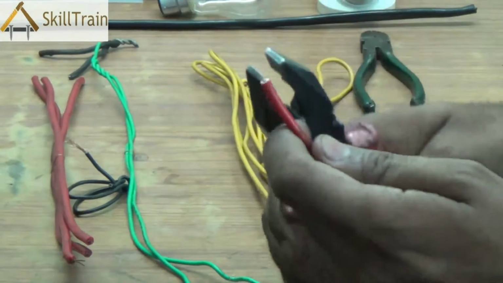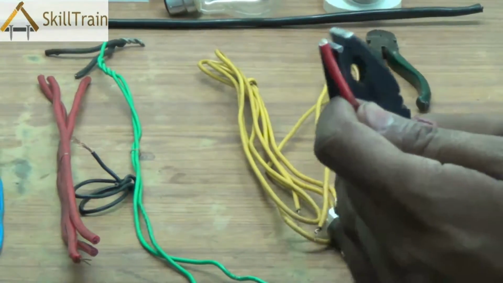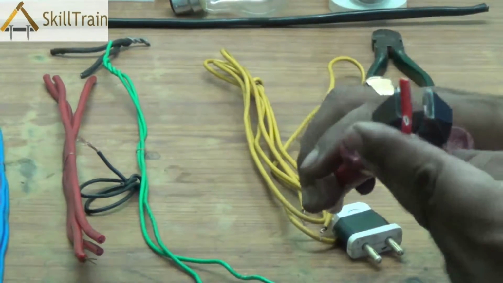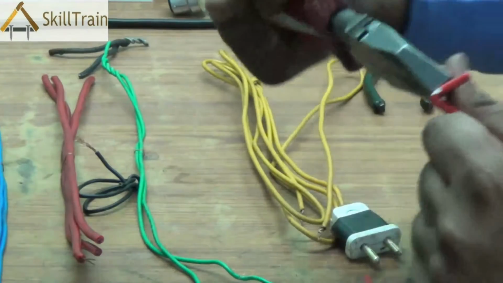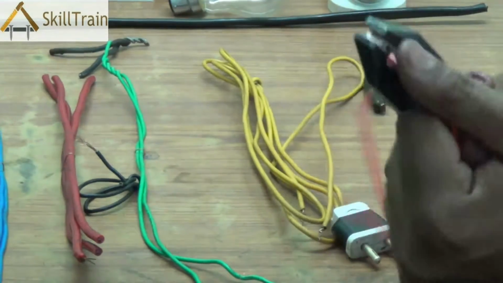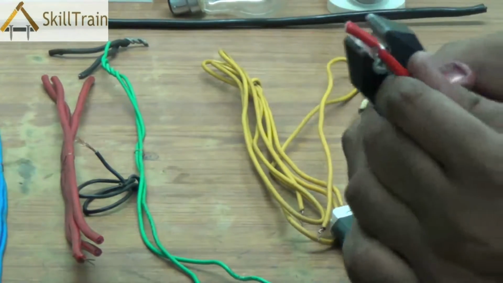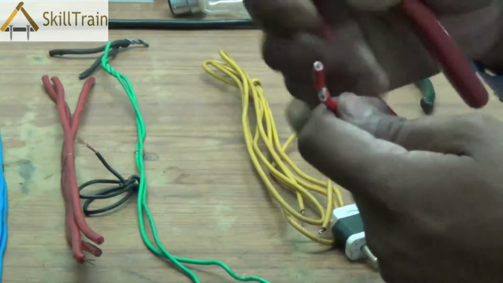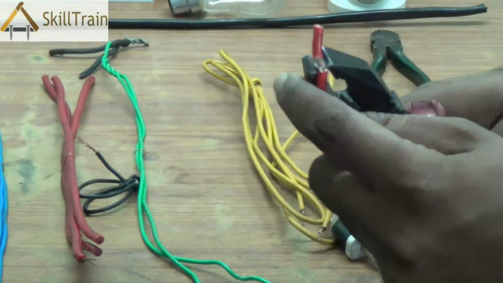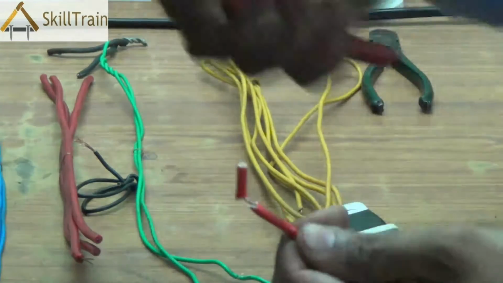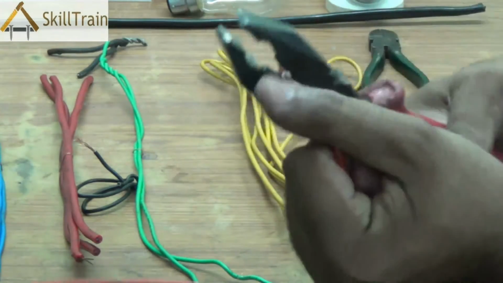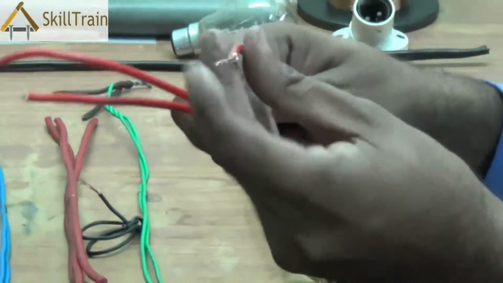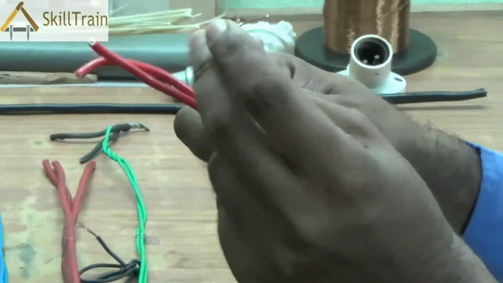Now let's try and open the insulator in one of the wires to see what kind of wire this is. You can do this using the combination plier, or a tool called a wire stripper, which can be used to strip off the insulation part of the wire. While you are removing the insulation, just be careful that you don't cut the wire. Now we have removed the insulation, and you can clearly see how many cores are there.